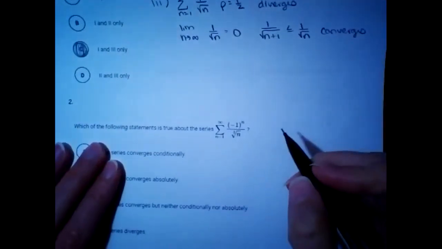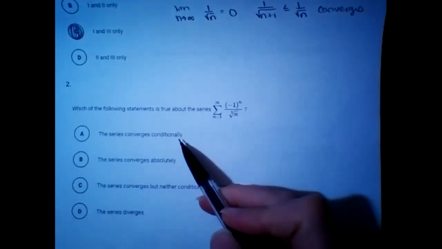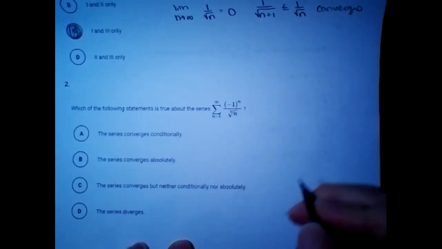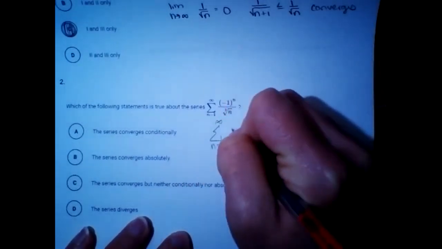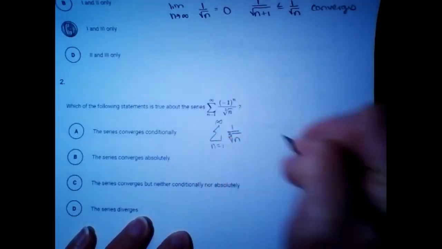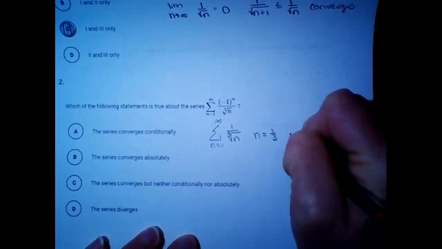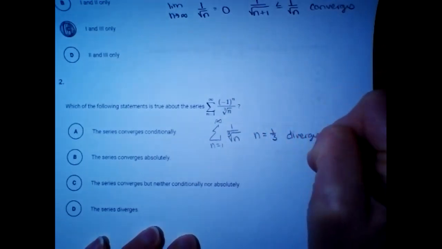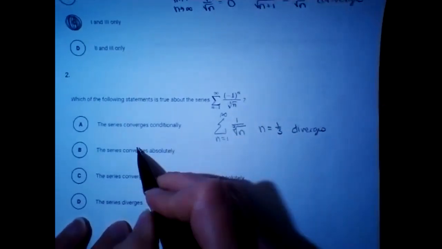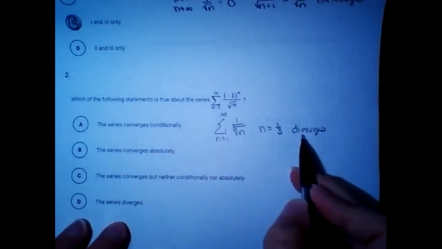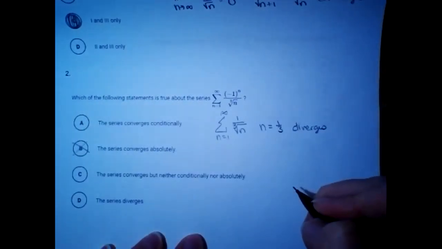And then this one is much the same. We're asking what's true about this series, and it's talking about absolute and conditional convergence here. So if we do the absolute value of this, that will give us 1 over the cube root of n. And so p is 1/3, and so that diverges. So then we're going to check the series. Oh, so it can't be b. If the absolute value diverges, then it can't be absolutely convergent. So it can't be b.